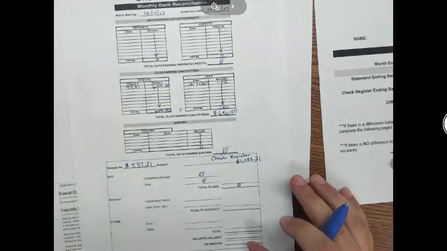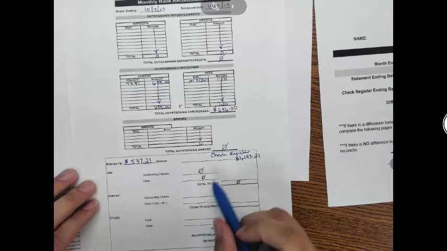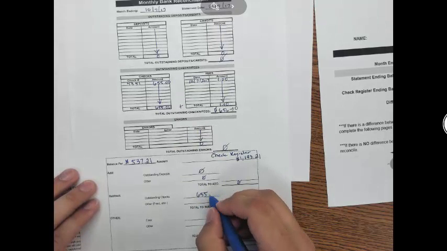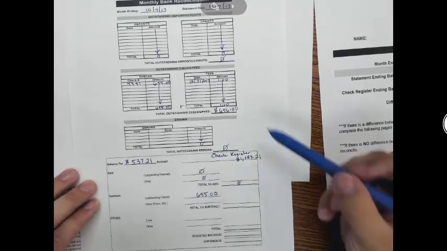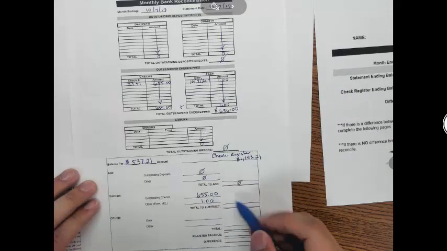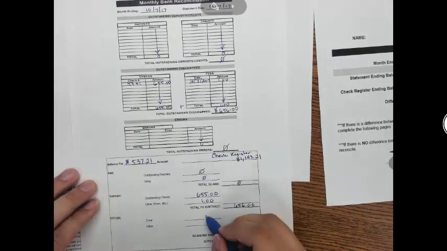Excuse me, the screen just went dark because we've been doing this too much. Okay, outstanding checks. We had $655, 0 cents. We get our fees at $1. We add these two up at $656. There were no errors.